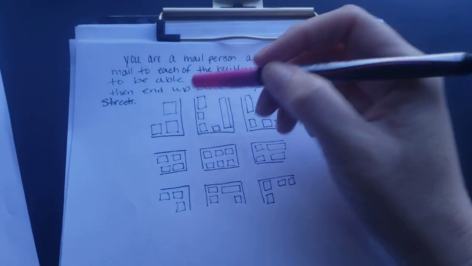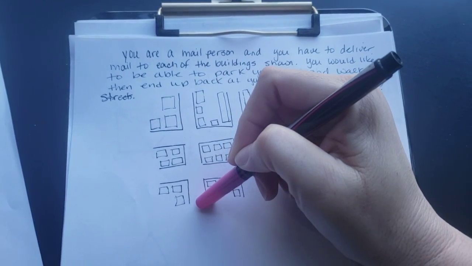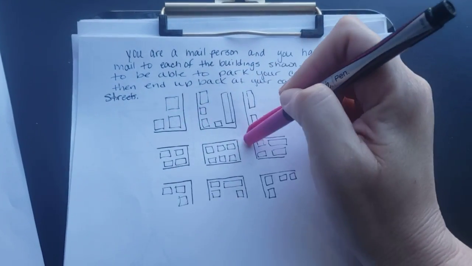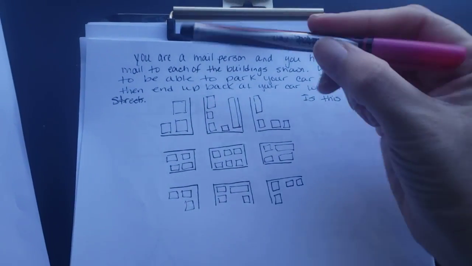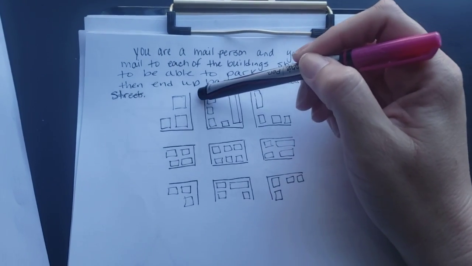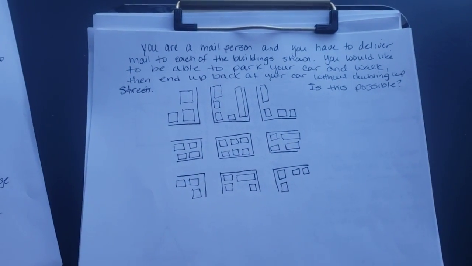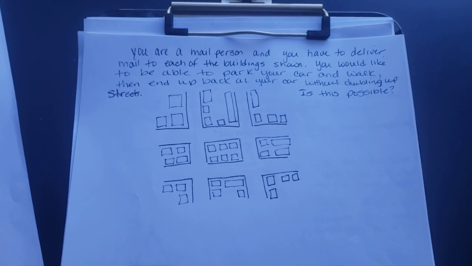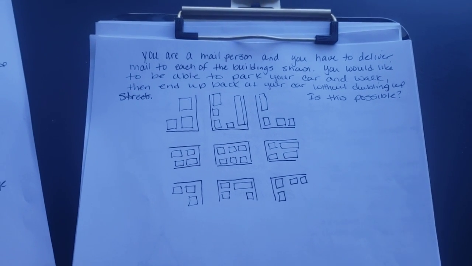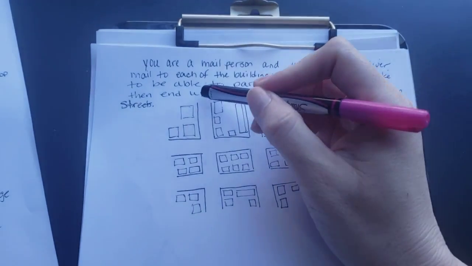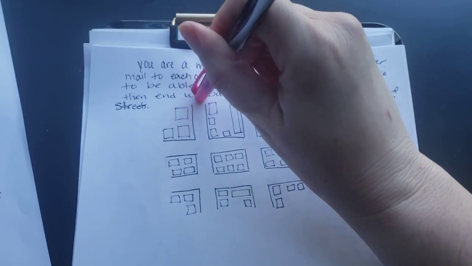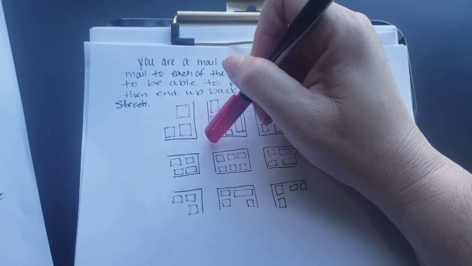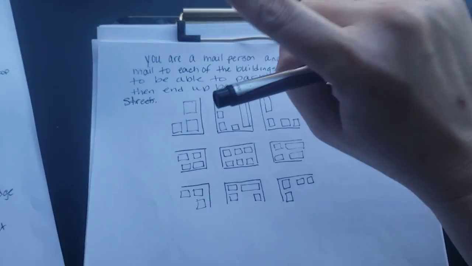So without going down the street this way twice, or going this way on the street twice. You want to be able to do each side of the street one time, and that's it. Is it possible to do that? So pause for a minute, take a look at the picture, and decide: do you think it's possible that you could, say, park your car up here and walk to deliver all the mail, going up or down one side of the street only one time?